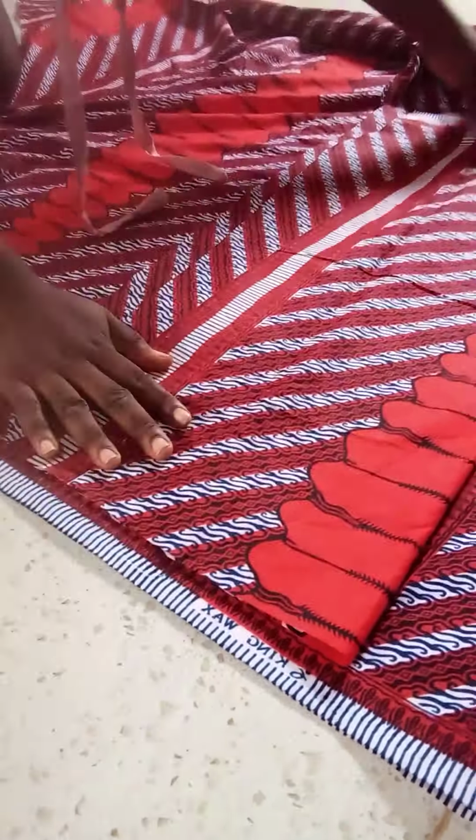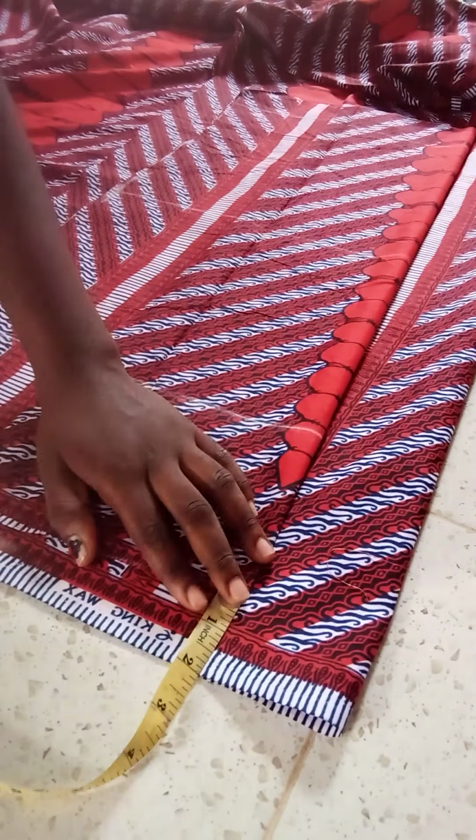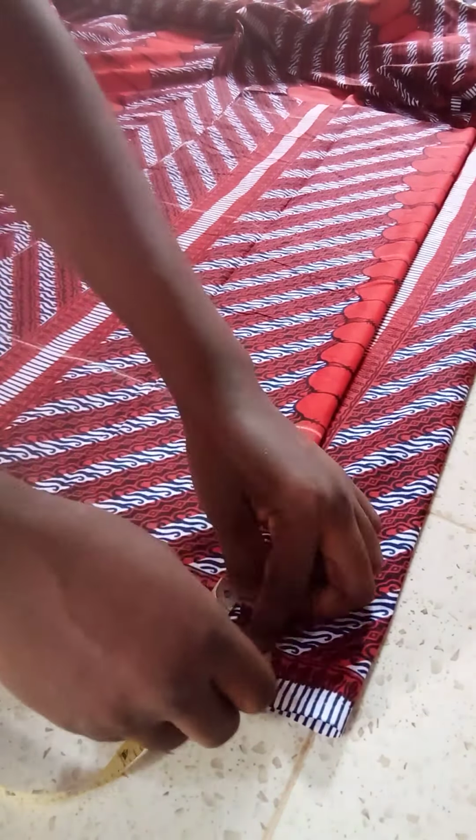So I'm using 3 inches for my slit, so that it can lap very well. 3 inches all down. Here at that middle area, I'm coming up by 1.5 inch, 1.5 is enough so that it will not be too high.